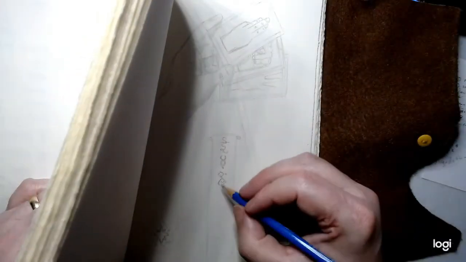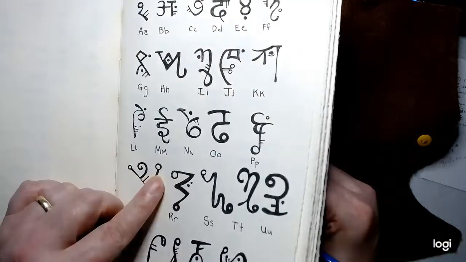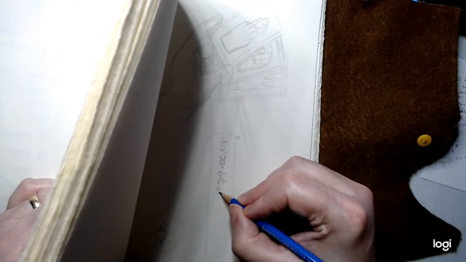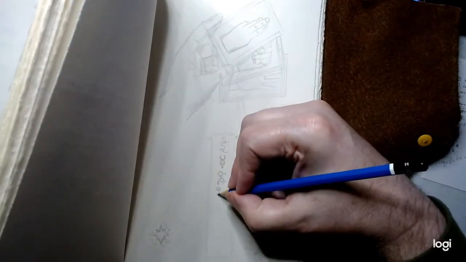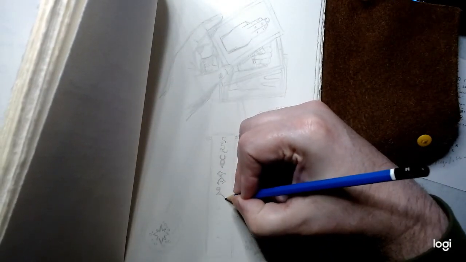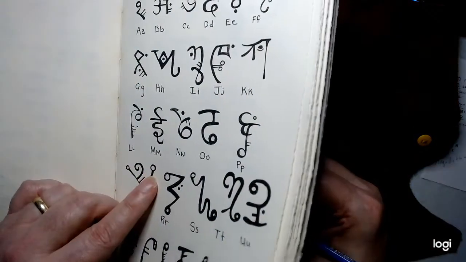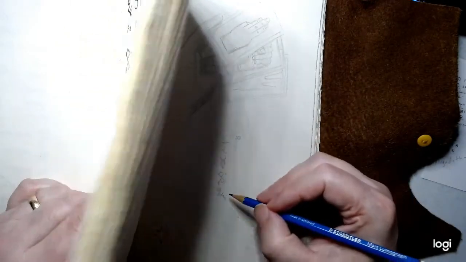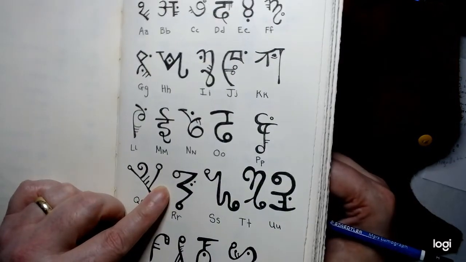And A has got kind of a swirly gig. It's kind of like a number 9. And then this thing kind of comes down like this. And then it kind of goes up here. I just made this stuff up.